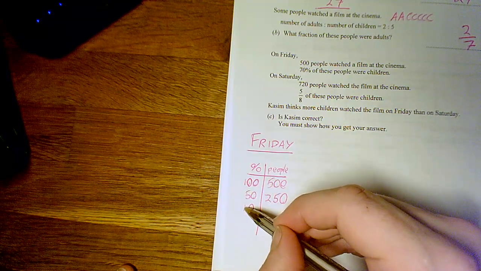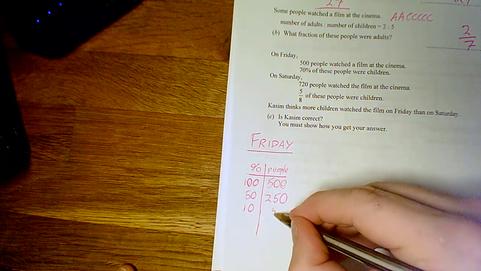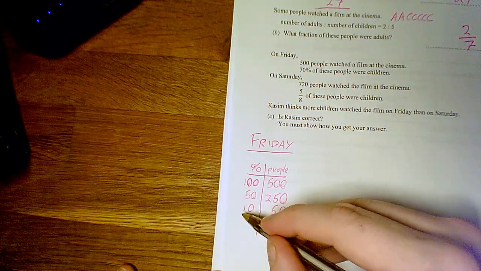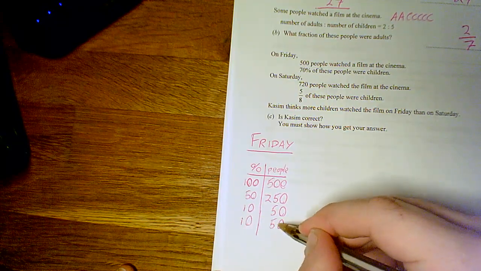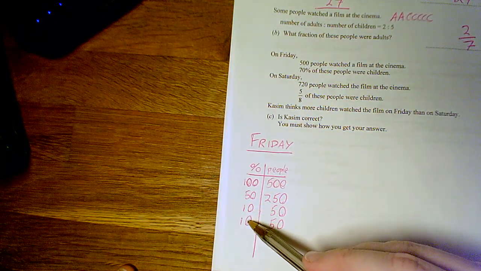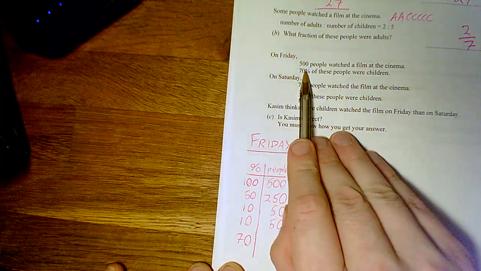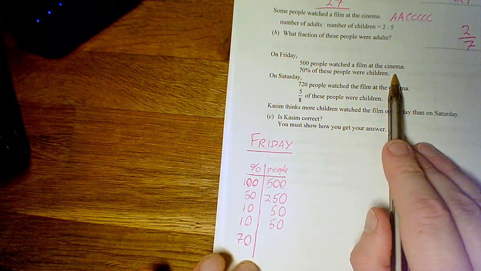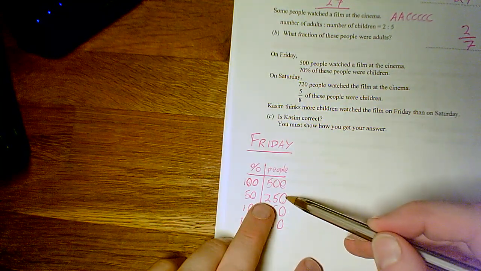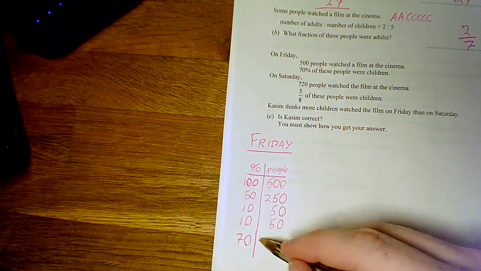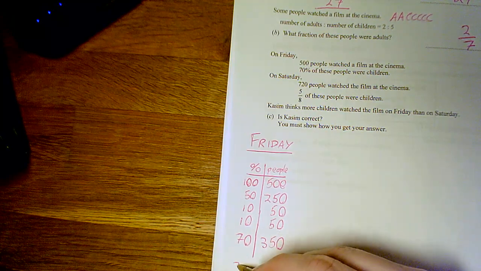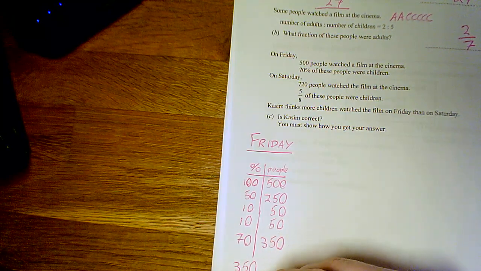I do that divided by 10, so 500 divided by 10. Let's just do another 10% because this might make my point a bit easier. I've got a 50, a 10 and a 10. If I add all those together, I'll get a 70, which is what I'm after. 70% were children. So a 50, a 10 and a 10, that's a 250, 50 and a 50. That's 350, so 350 children.